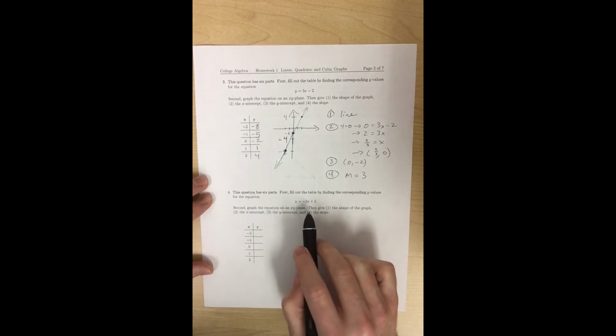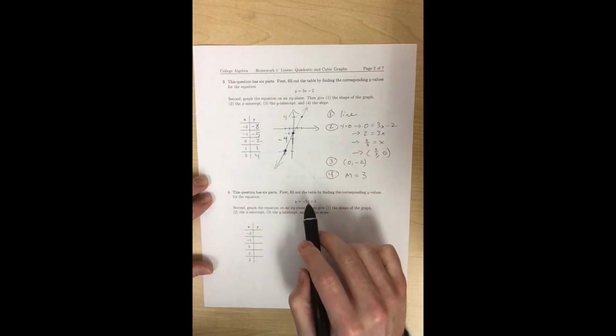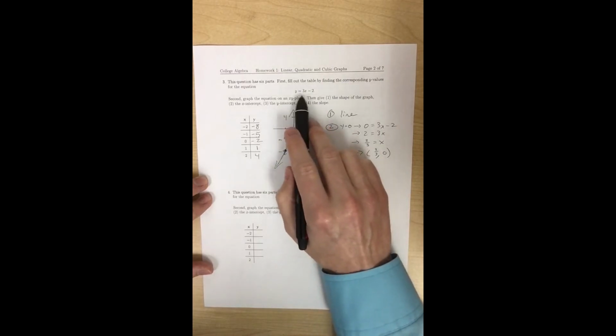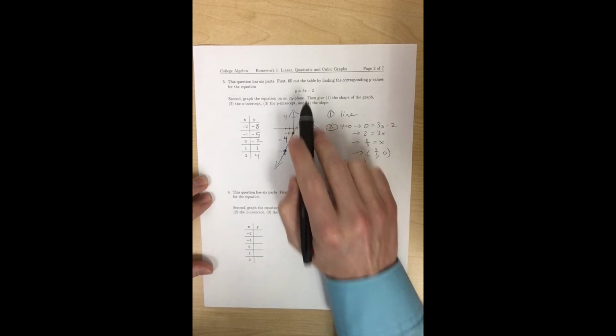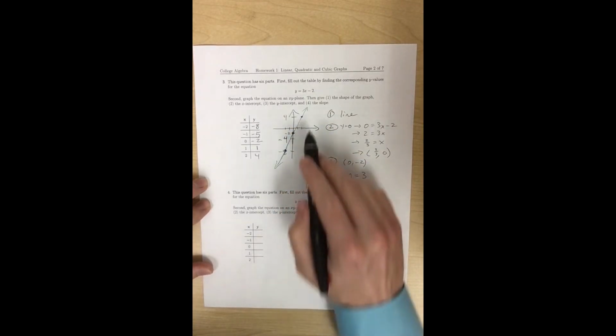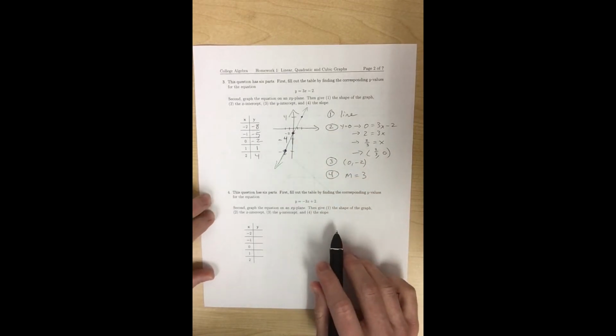Number 4. This looks really similar to number 3. It's actually just the negative of number 3. If you multiply this side by -1, then you get -3x plus 2. So let's see how this graph up here changes into the graph of this one.